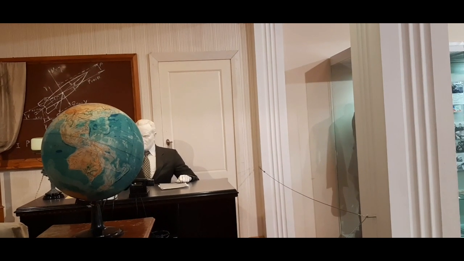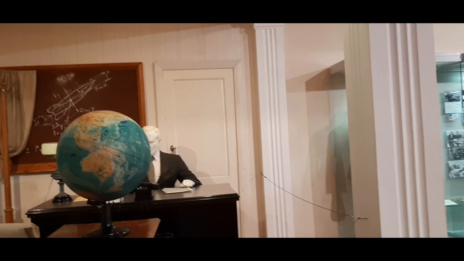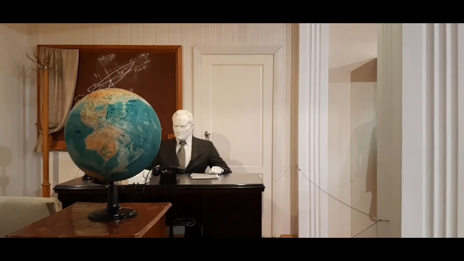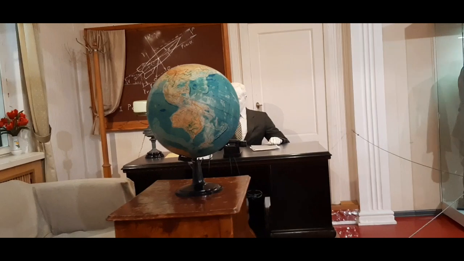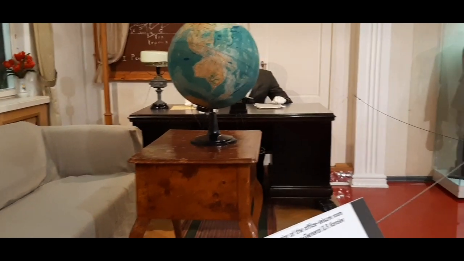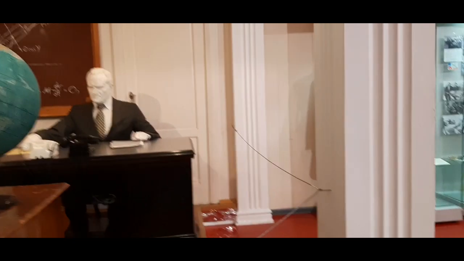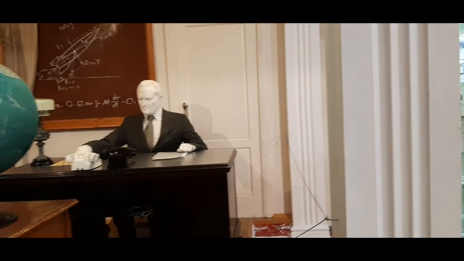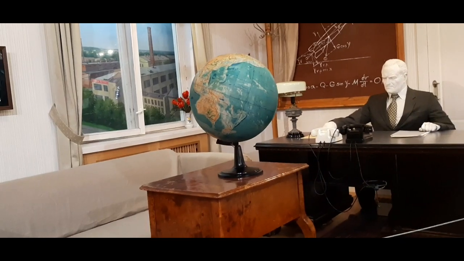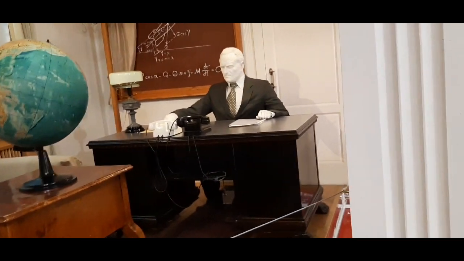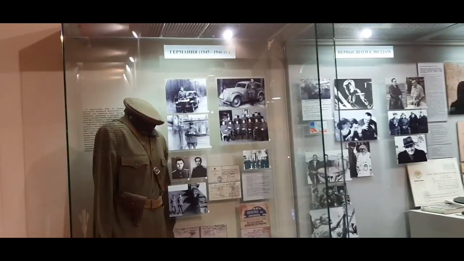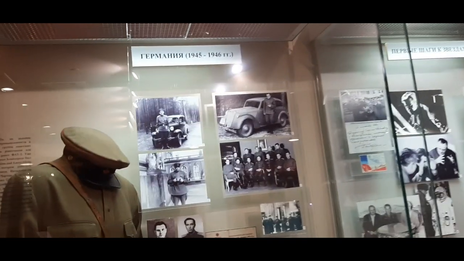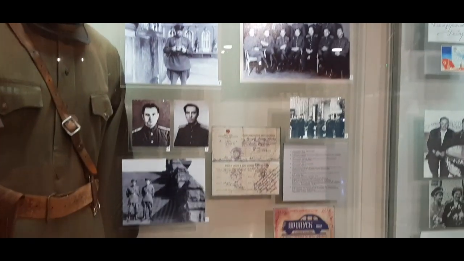Interior of the office leisure room of the Major General S.P. Korolev in OKB-1, 1946 to 1961 installation. Talaga naman, na ano talaga nila. 1945 to 1946. Ayan, talagang napakarami nilang army.